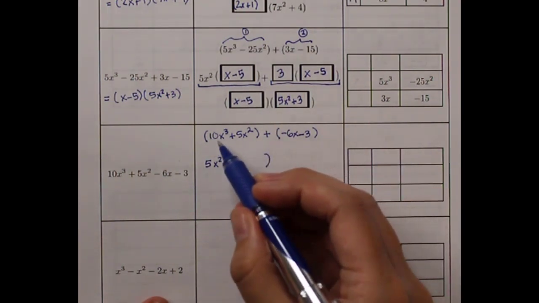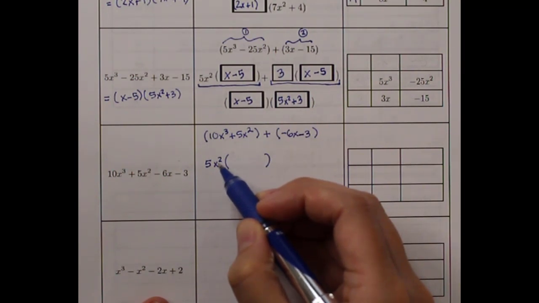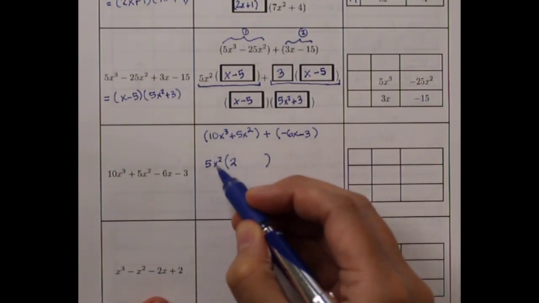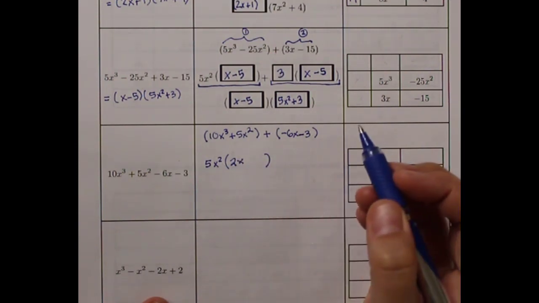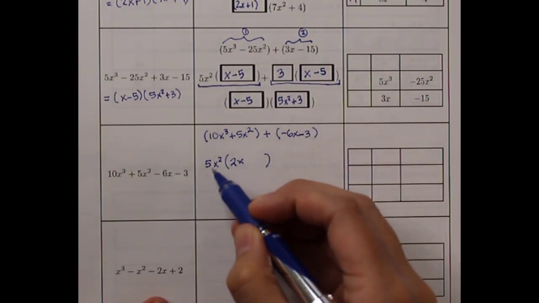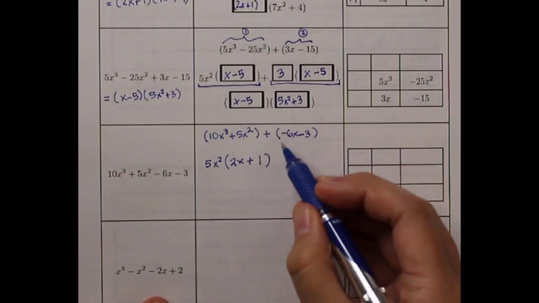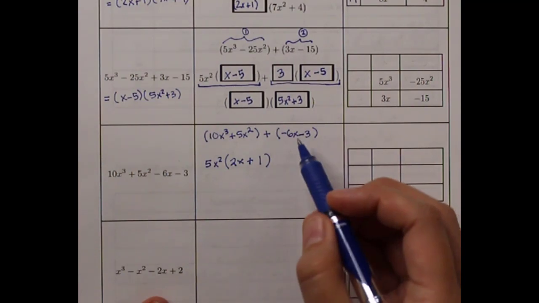Now what do you get when you factor out a 5x squared? Think of it like dividing. So 10 divided by 5 is 2. X cubed divided by x squared is a single x. 5x squared divided by itself is positive 1. Alright, next group. Okay, so this one's a little different.